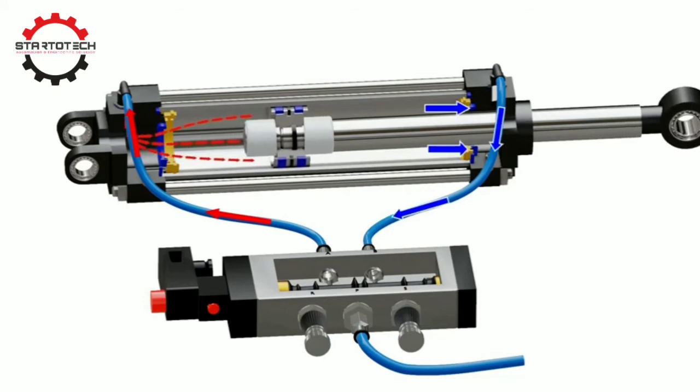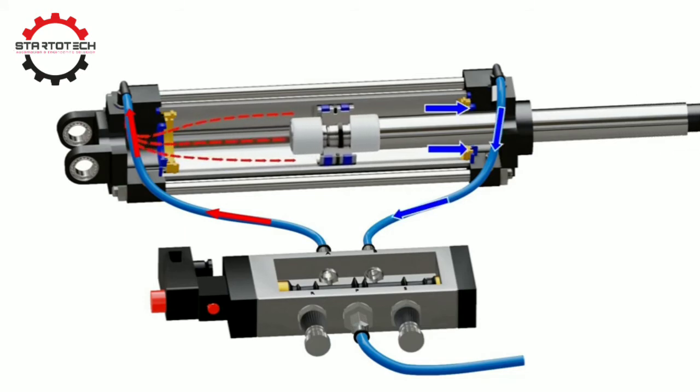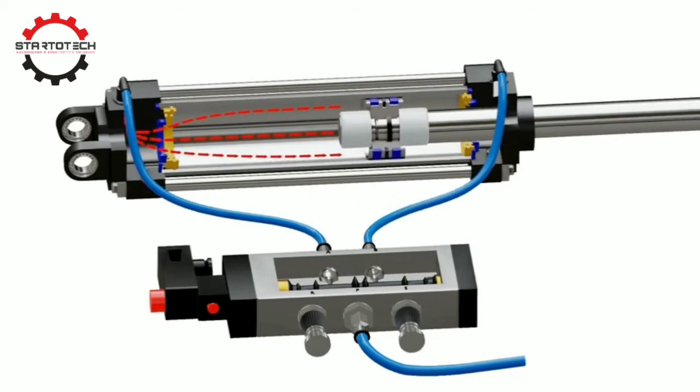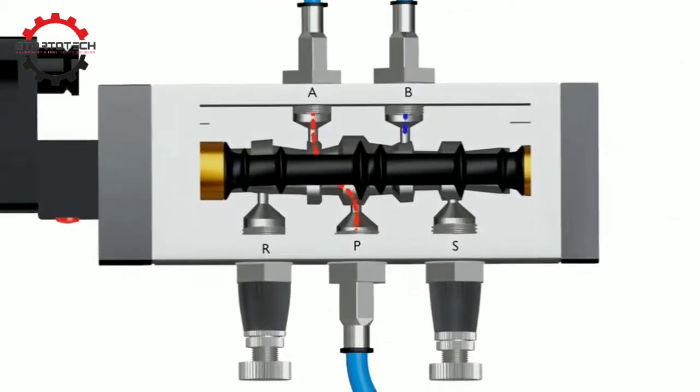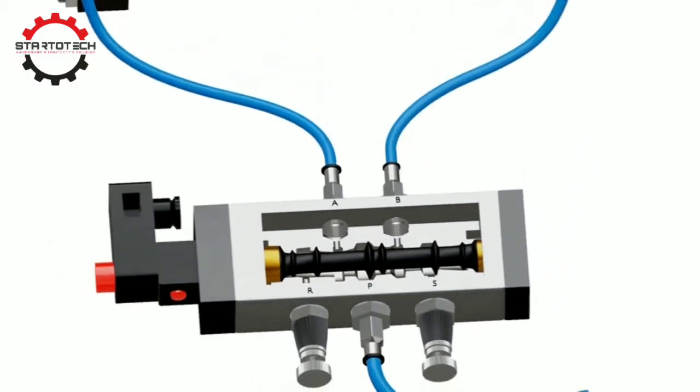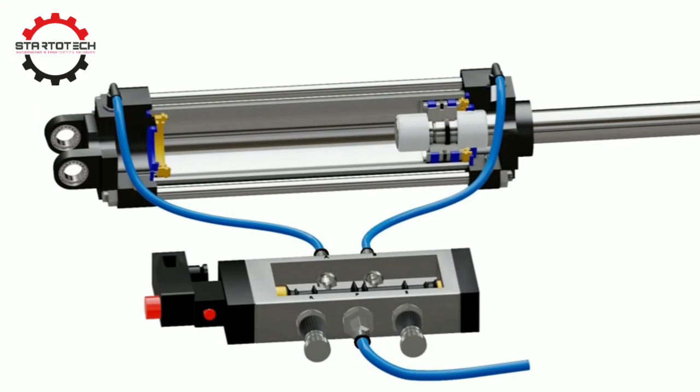This also pushes gas from the head end. This exhaust gas travels through the other hose and reaches the valve. The valve directs this gas towards port S and allows it to escape through a pneumatic muffler. The gas muffler helps to reduce any noise produced during exhaust. The process we just observed is the extension stroke of the actuator.